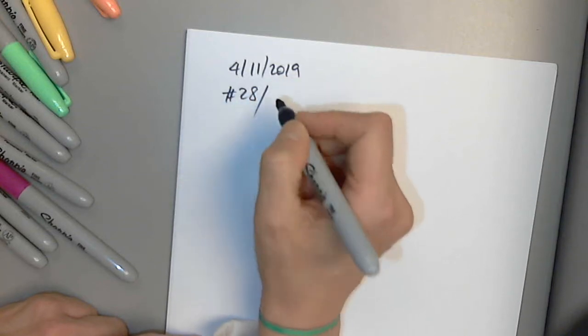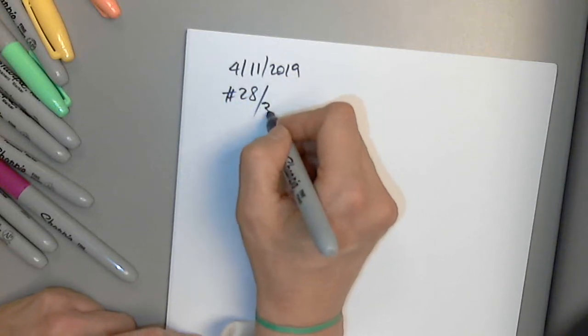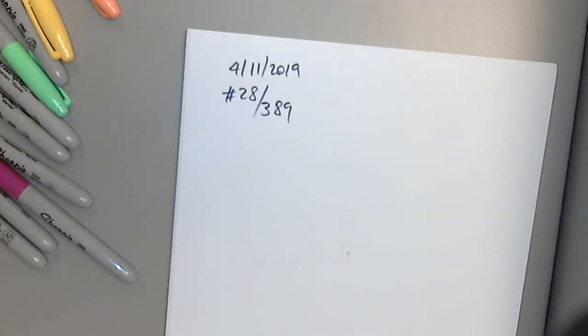Okay, so let's look at 28 on 389, right? Yes. Okay, perfect. So total cost from marginal cost, fine.